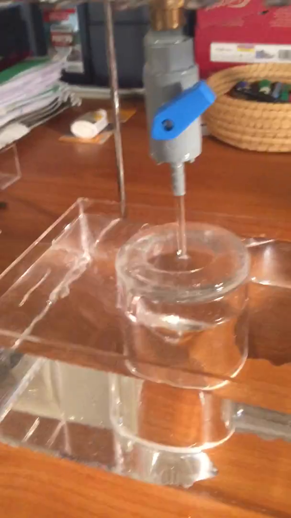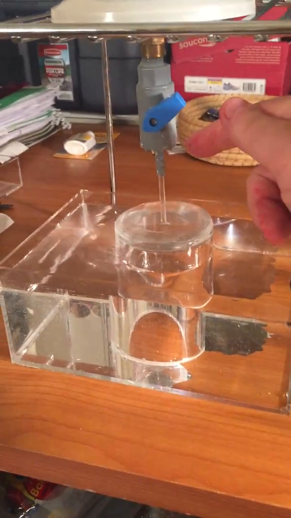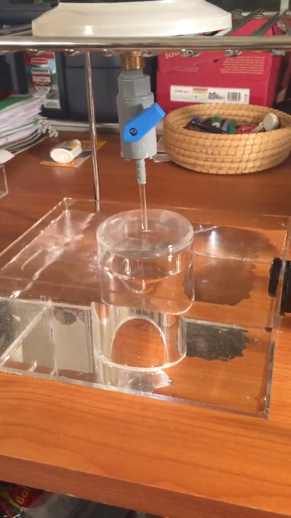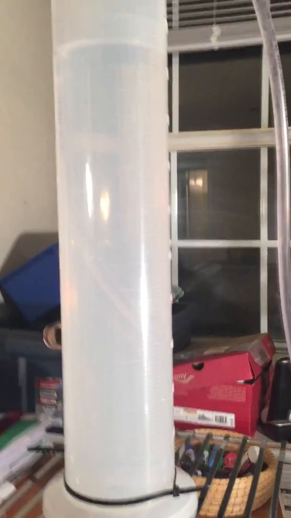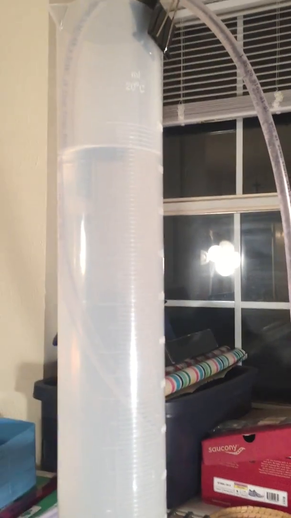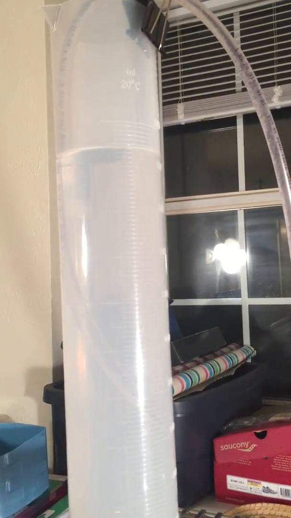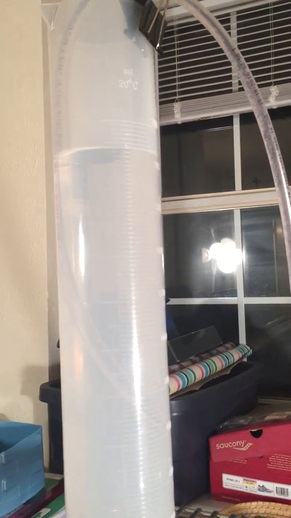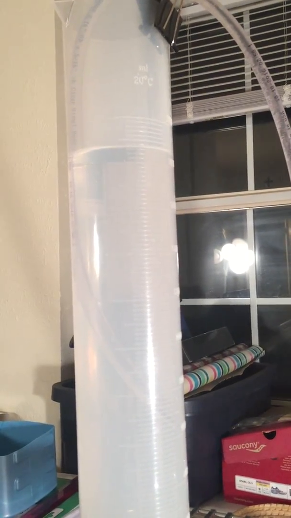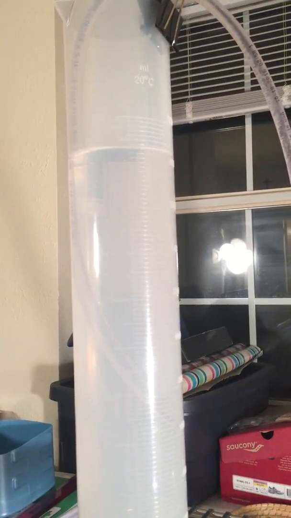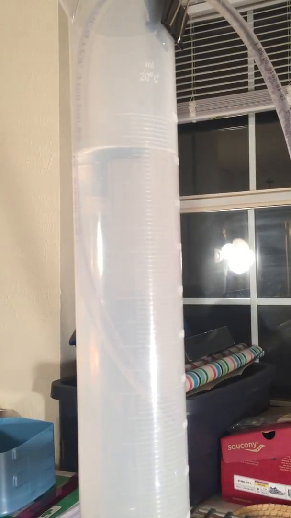The next step then is to make sure that the system is operating in steady state. So we want to make sure that the rate at which the water is coming out of this nozzle is identical to the rate at which the pump is returning water to the reservoir. And so what we're going to do is look up here at the reservoir. The reservoir is a graduated cylinder, and we're going to check the water level to see what's happening. And I'm not sure if you can see it in the video, but the water level is very slowly dropping. You can see the water level dropping there over the span of several seconds.